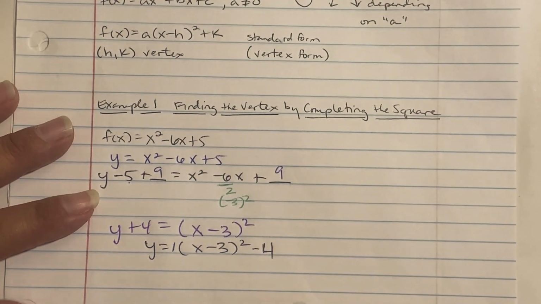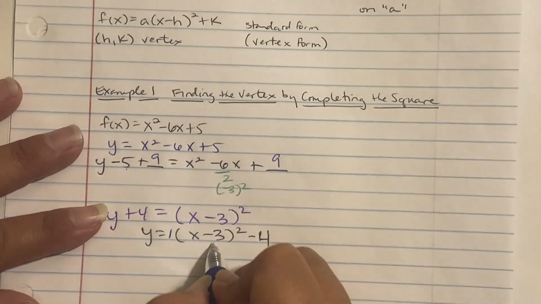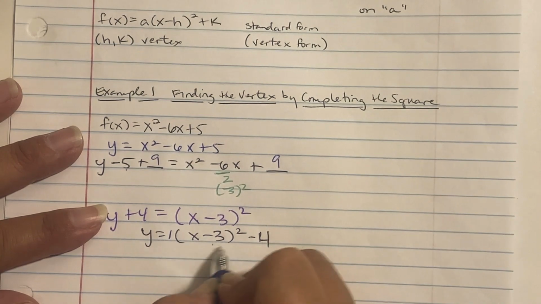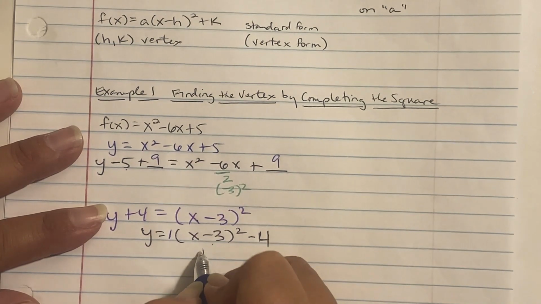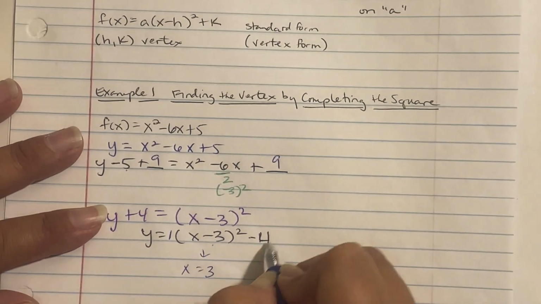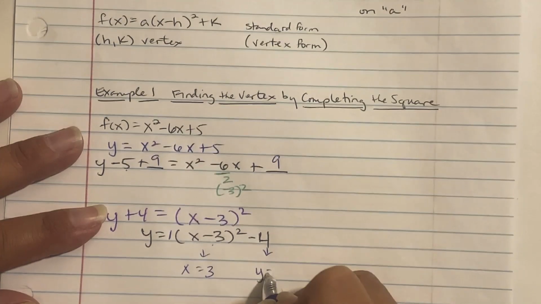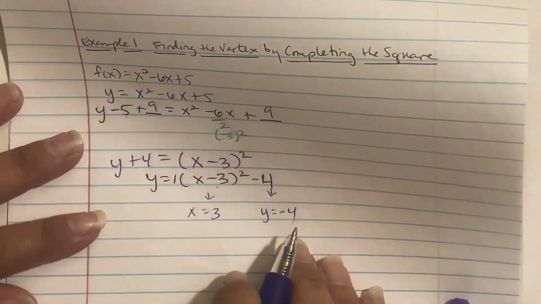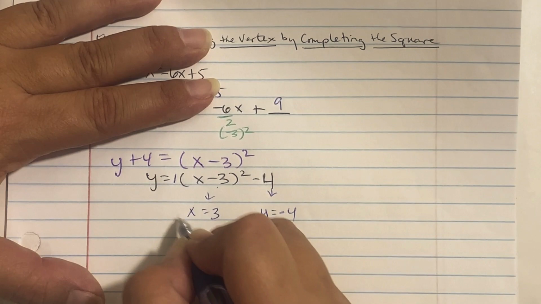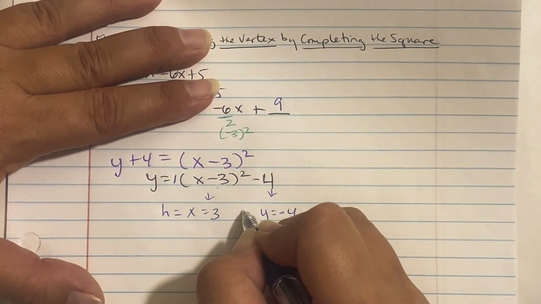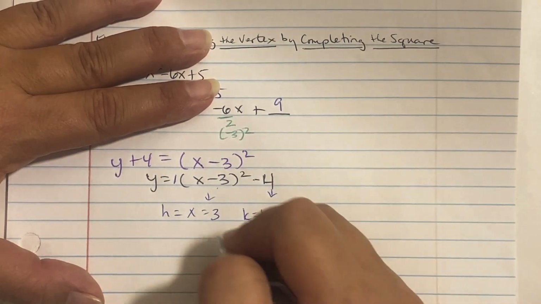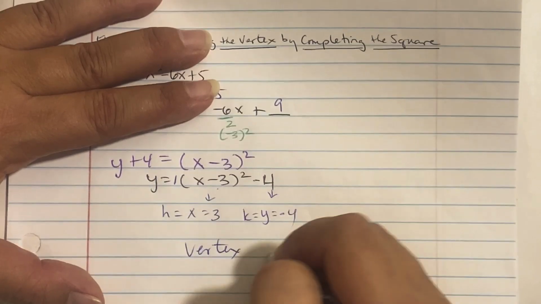So h is the inside. So think of setting this equal to 0. So x is equal to 3. This is your y. So y is equal to -4. So our h is the x. Our k is the y. So our vertex is 3, -4.